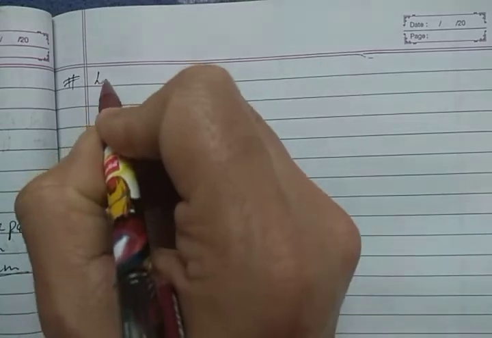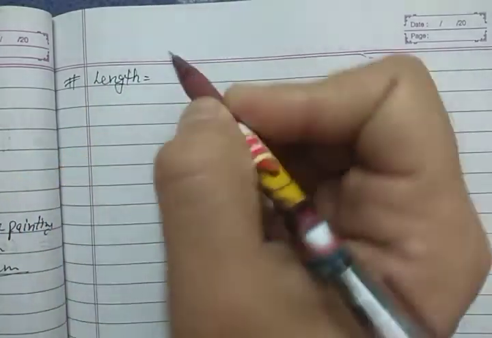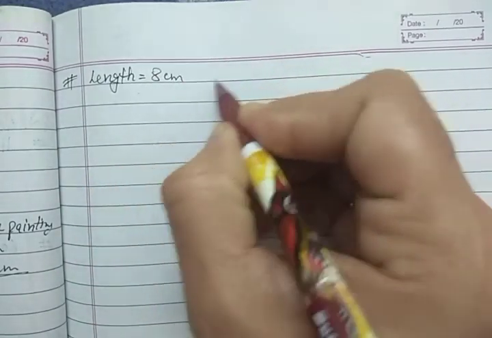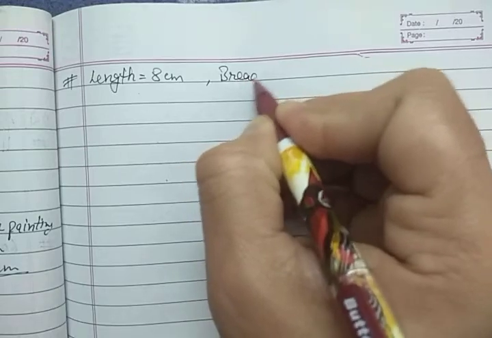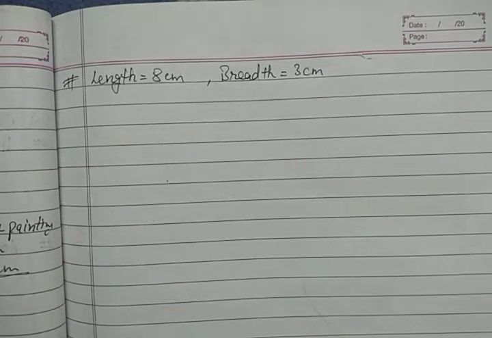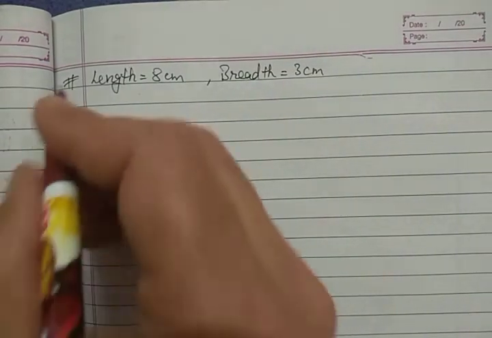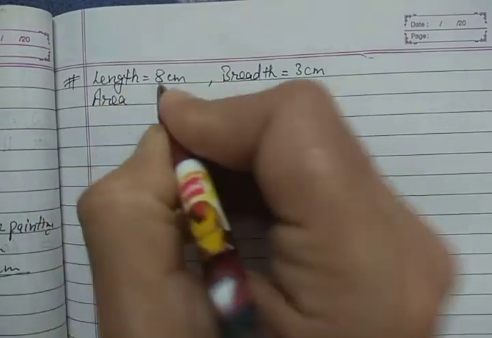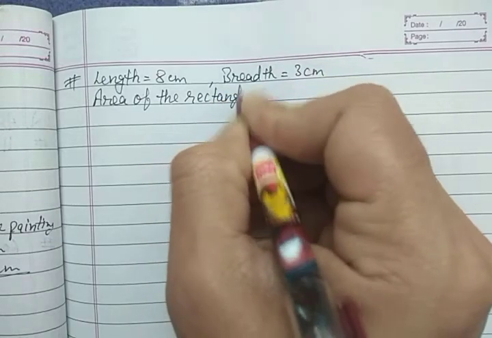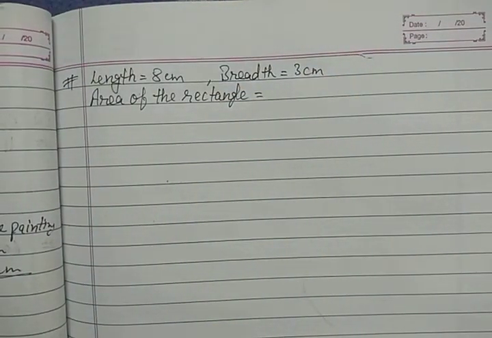So find the area of a rectangle whose dimensions are given. So here we have to find out the area. Let us take one example. When the length is given and breadth is also given. Length is suppose 8 centimeter and your breadth is 3 centimeter, right? Here the length and breadth is given, and what we have to find? We have to find out the area of the rectangle.